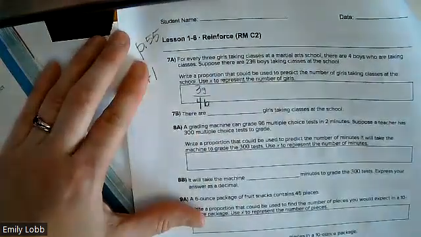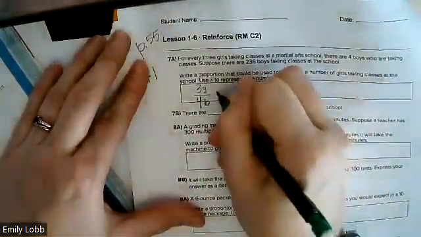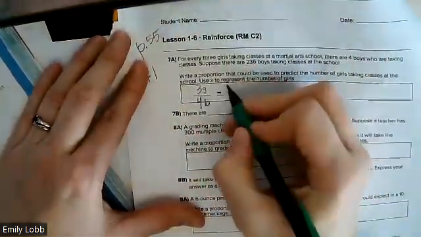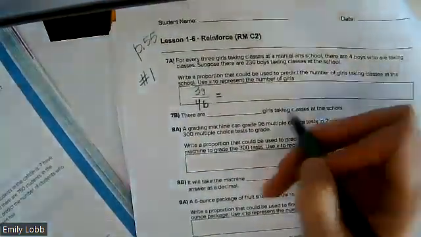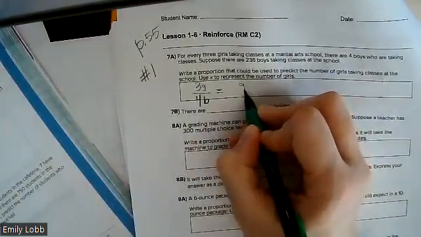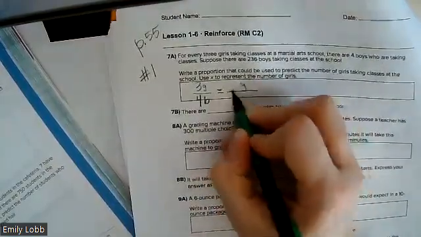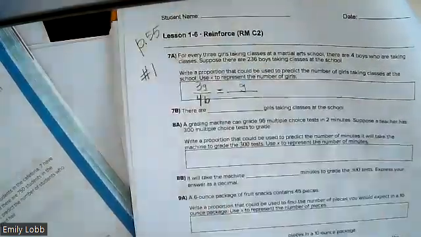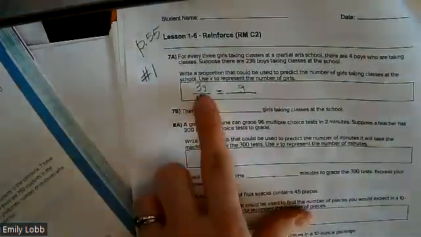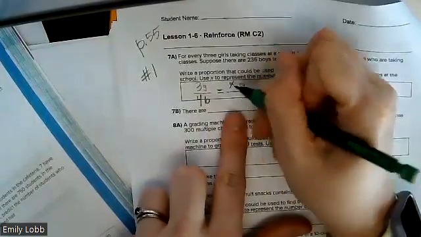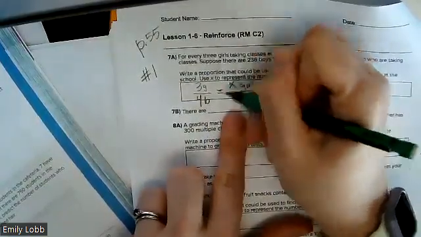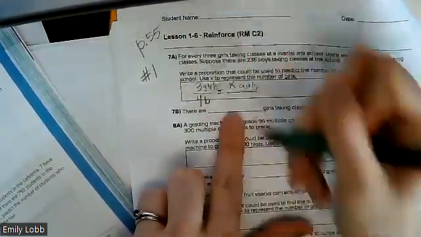That's our ratio, right? We're setting that equal to something. A proportion that could be used to predict the number of girls. So we want to know the number of girls. We don't know it, so we can just call that G. Oh, it says use X to represent the number of girls. So there's X number of girls, but we don't know what it is.